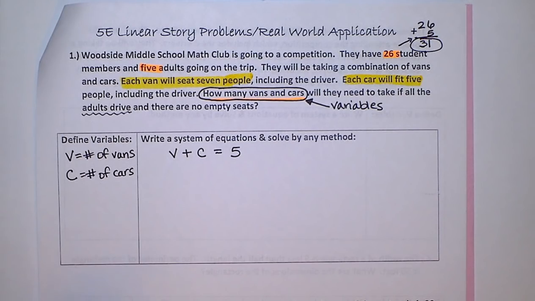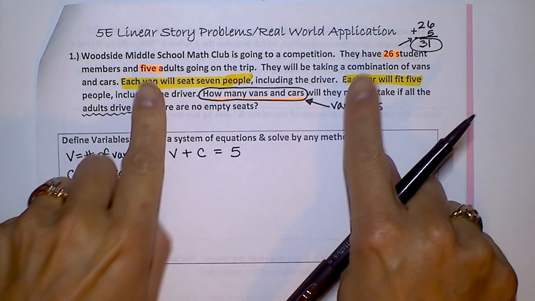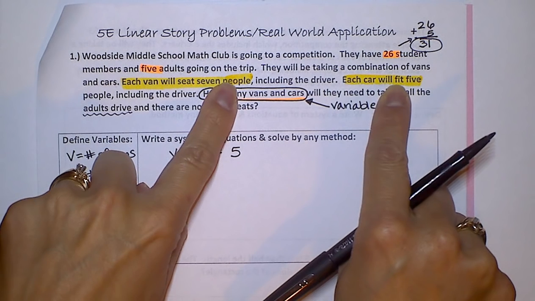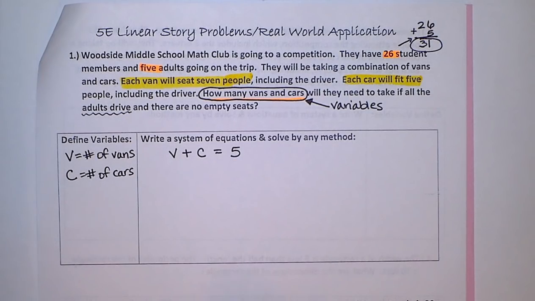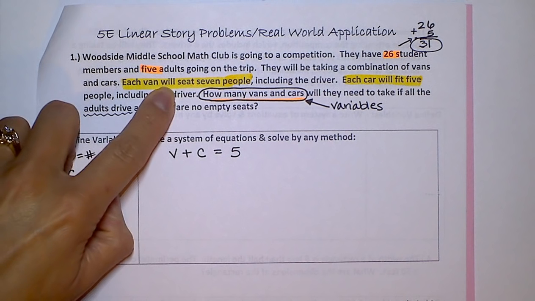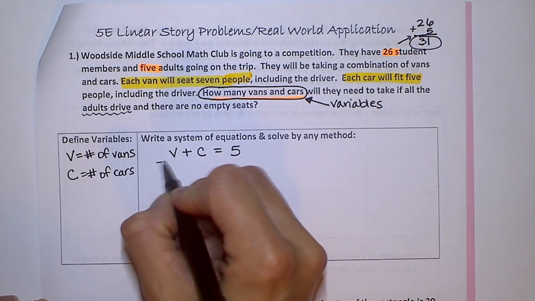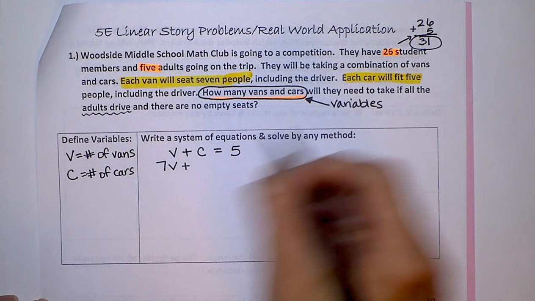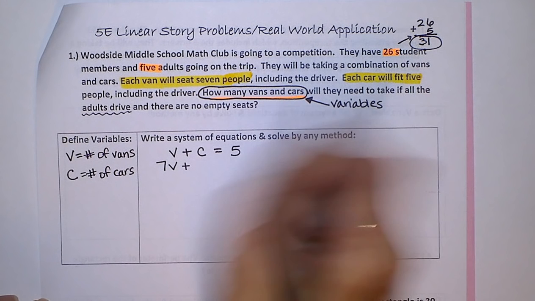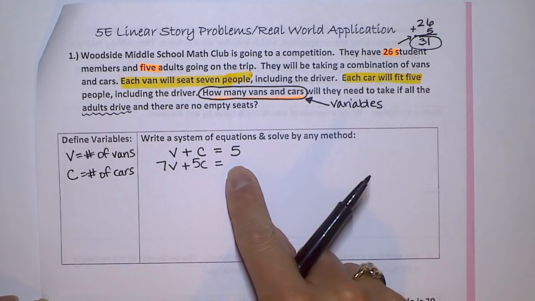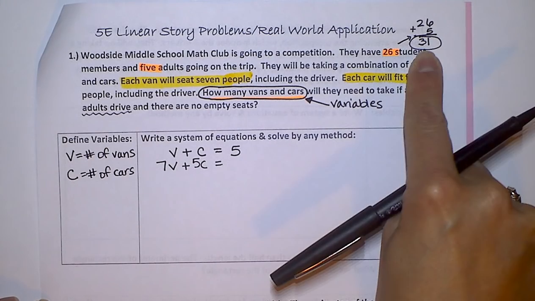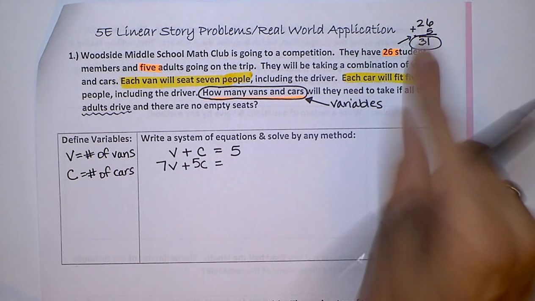But now we need a second equation, and that's going to involve what I highlighted in yellow. So now we know 5 people are driving, but now we've got to fit everybody in the vehicles. So each van will seat 7. So I'm going to put 7V plus, and each car will fit 5, 5C equals, we've got to figure out how many people are going. Right here, there are 31 people going.